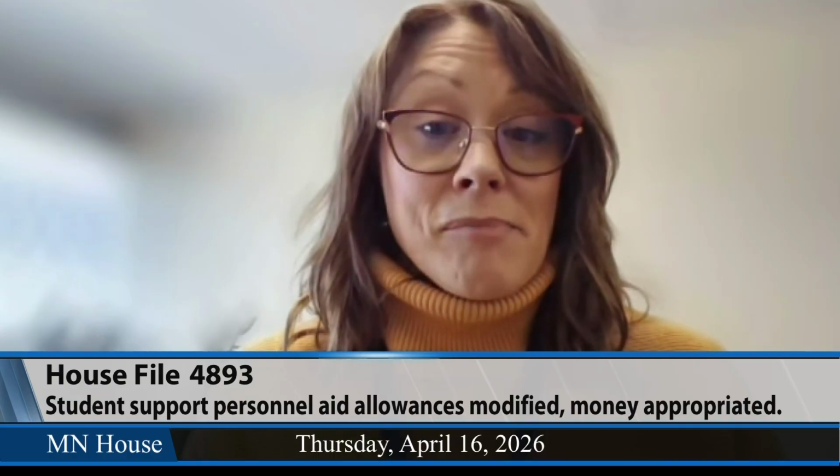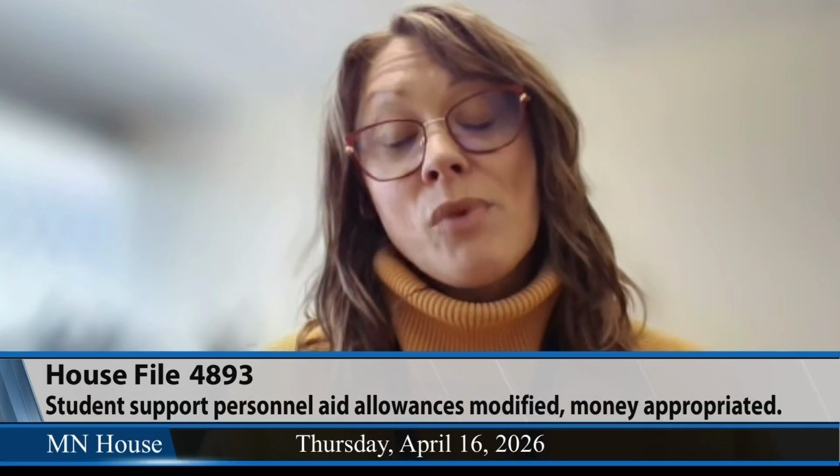Progress has been made, but the gap remains significant. According to the most recent data from the National Association of School Psychologists, Minnesota's student-to-school psychologist ratio stands at 1,047 to 1, more than double the recommended ratio of 500 to 1. Adequate staffing means a psychologist is available when the student is struggling most. That access can mean the difference between a child getting help in time and a tragedy that cannot be undone.